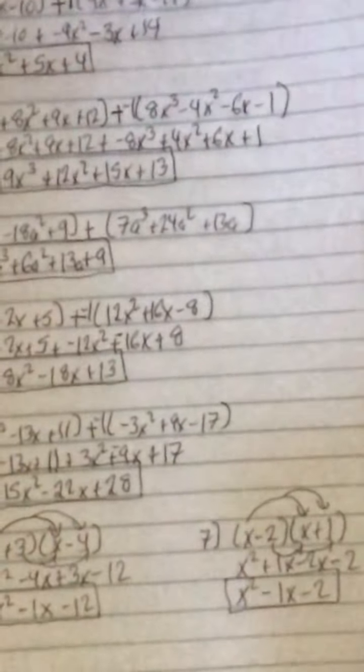Now, the other problem that you had was actually a matching problem. And it's the last problem that I'm going to do for you. Okay. You had 4 possibilities. You had x plus 5 times x plus 6.